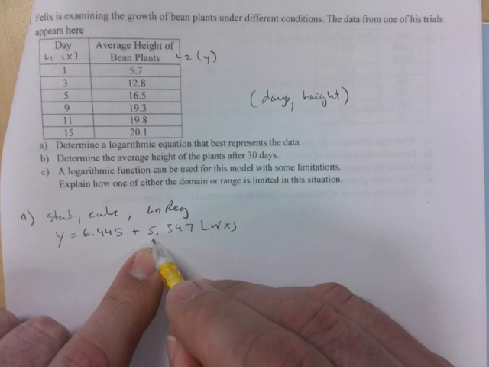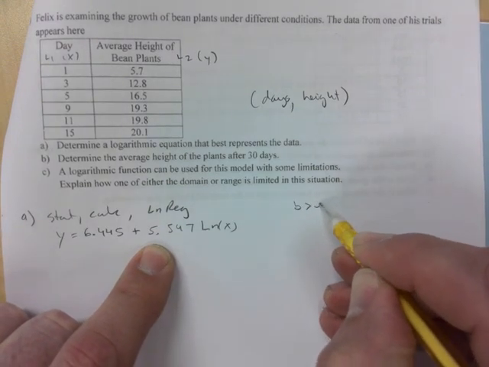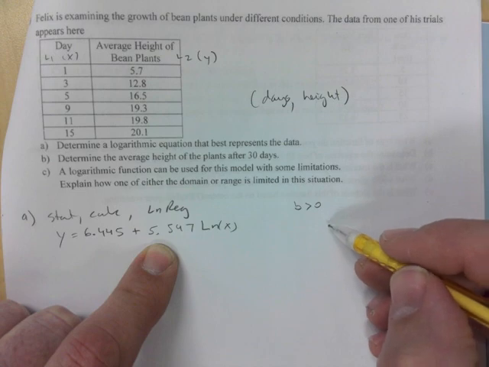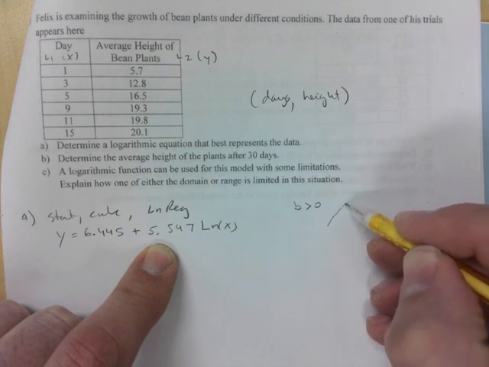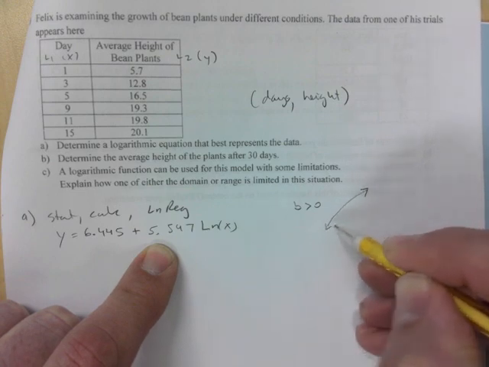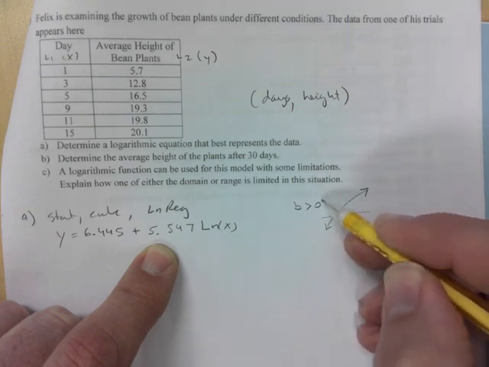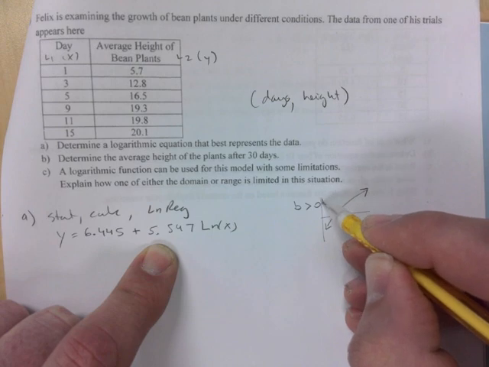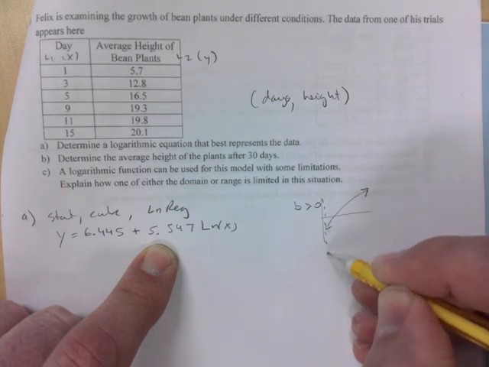So if b is bigger than 0, this is b right here, we know that it's going to be an increasing function like this. It's going to cross the x-axis. It never touches the y-axis, so there's our asymptote here, x is equal to 0.